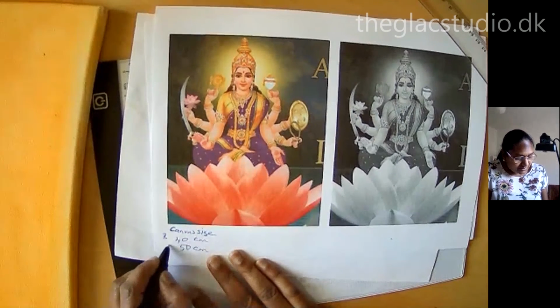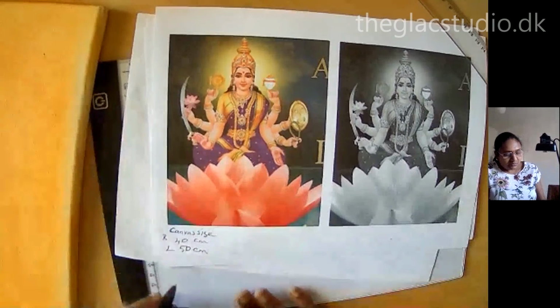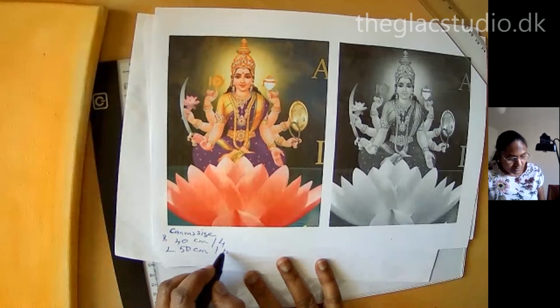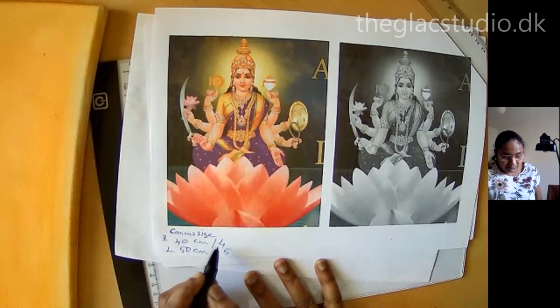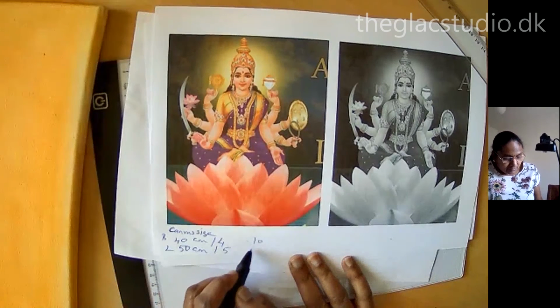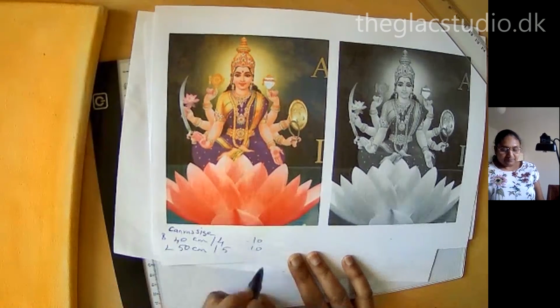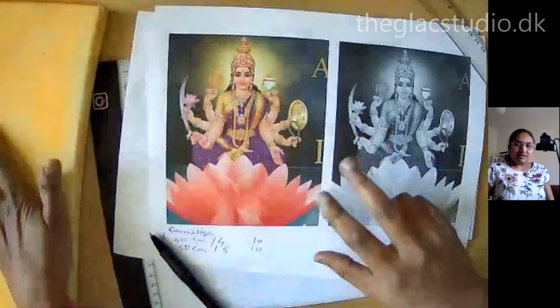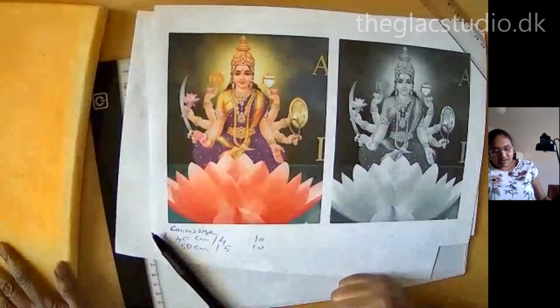I call this my breadth and length because it's going to be a vertically placed one, and I would like it to be divided by 4 and the 50 centimeter divided by 5. So I get a 10 by 10 centimeter grid. So it's all going to come to grids placed in the 40 by 50 centimeter canvas.